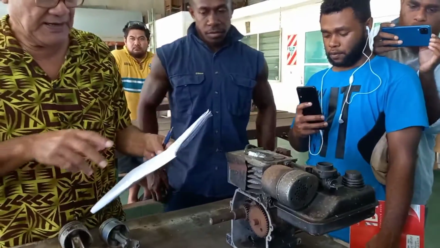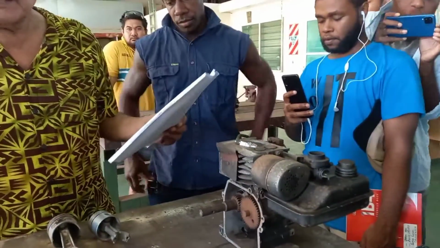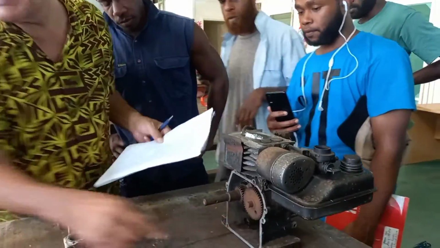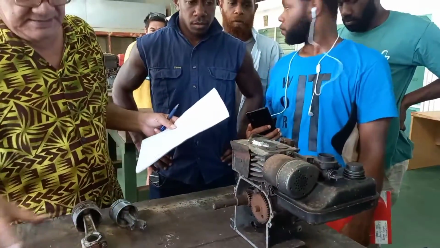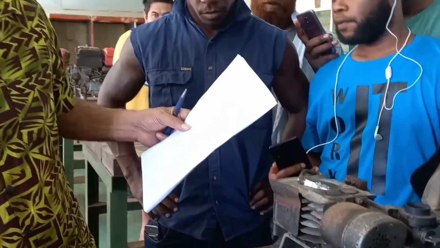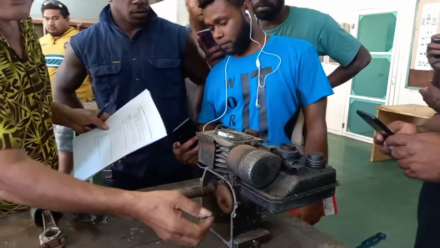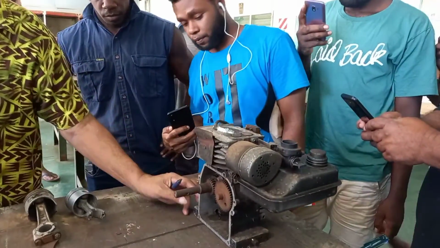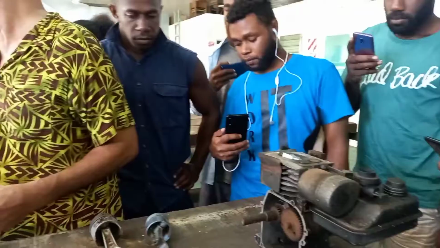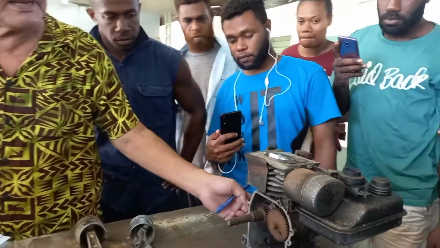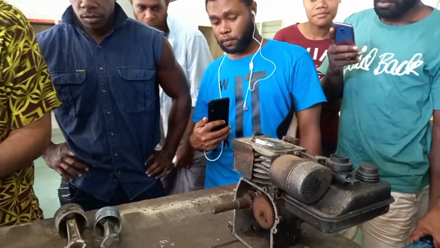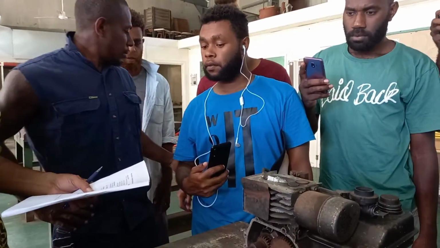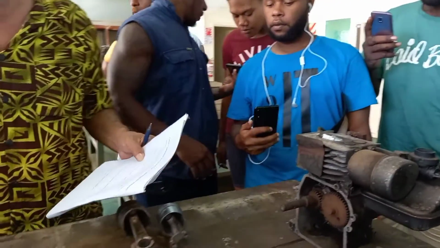Anyway, the cylinder block really is this part here. We used to have a cylinder block. Just identify it on this arm. Cylinder block, but piston and connecting rod. This is the connecting rod. This is the piston. Crankshaft.